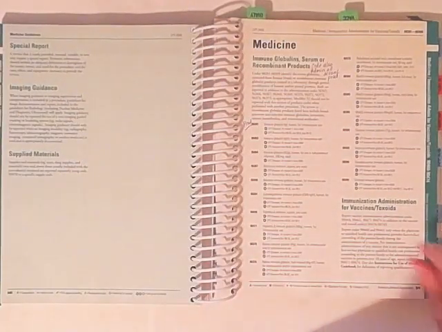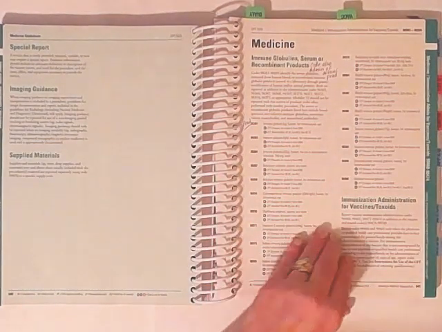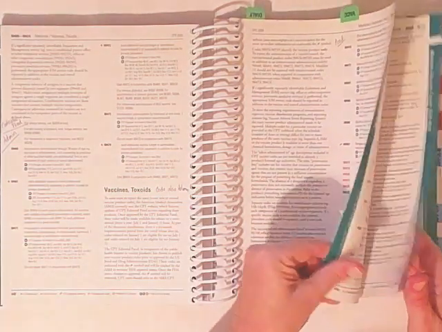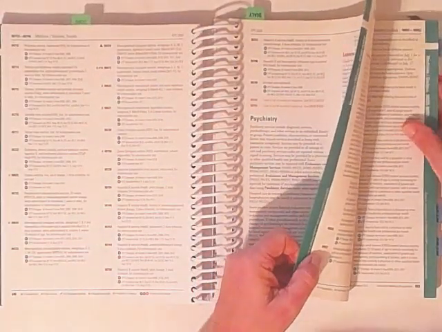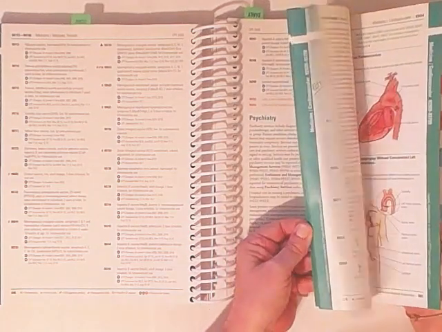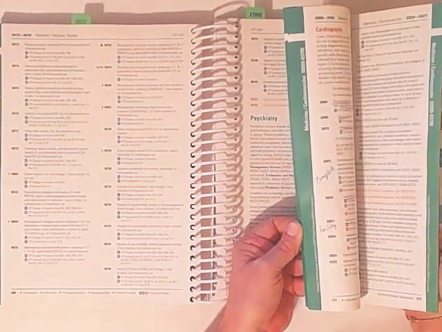In the medicine section, this is where you're going to find your vaccines, administration of vaccines, your IVs, your chemotherapies, some ultrasounds, your eye exams, your psychiatry, just all kinds, just a whole mix of stuff. Your electrophysiological studies, cardiac mapping, echoes are in here, which is ultrasounds, but just of the heart. Just a lot of stuff in here.